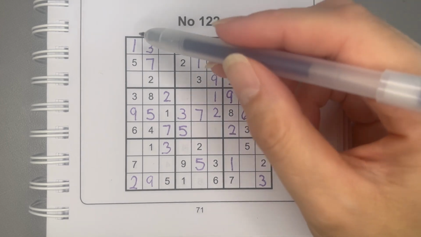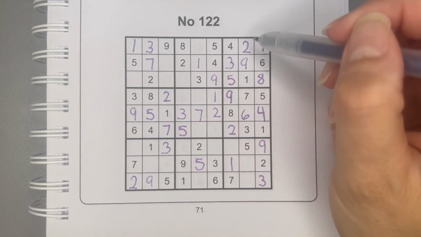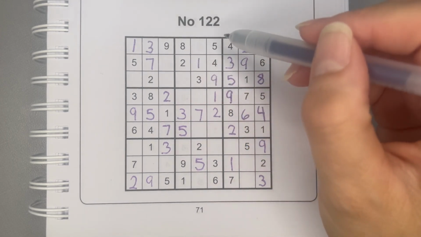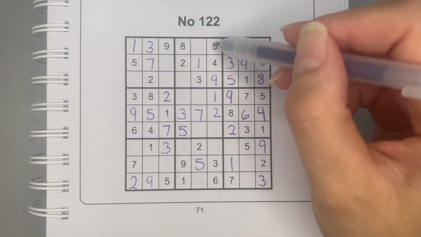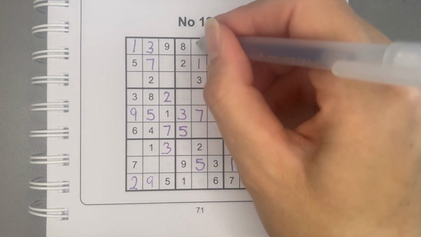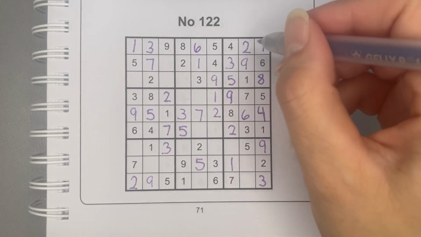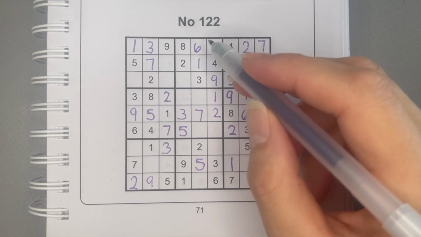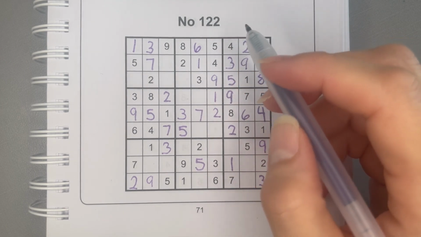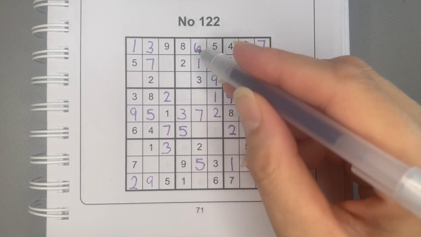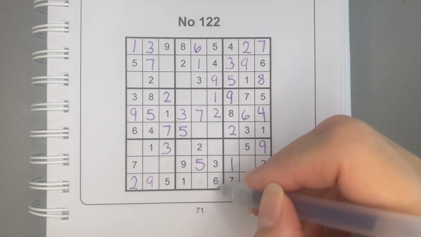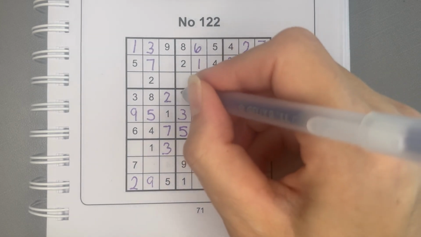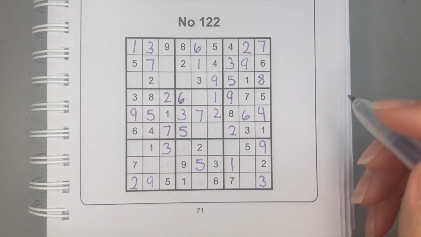sounds just easier. 1, 2, 3, 4, 5, 6, 7, 8, 9. And with that 6, there's a 6 in this column, 6 in this column, so the 6 here is right there.